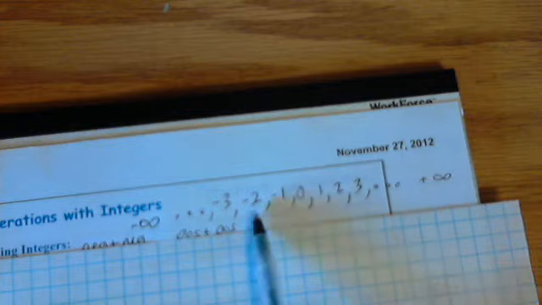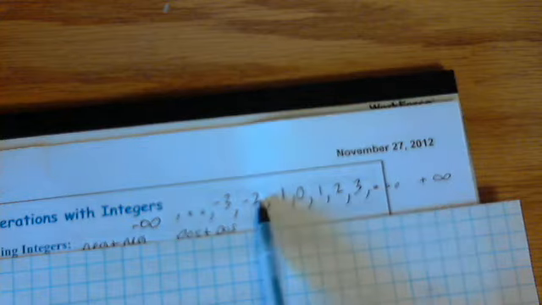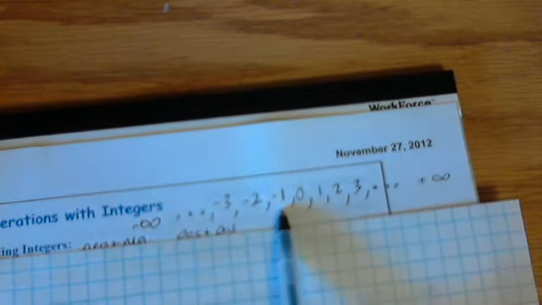So for instance, if I asked you which is larger, -2 or -3, since we're getting larger going in this direction, you should say -2. If I ask you which is smaller, -3 or -1, since the numbers get smaller going this way, -3 is smaller than -1.